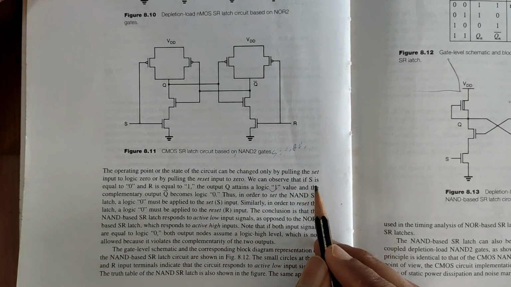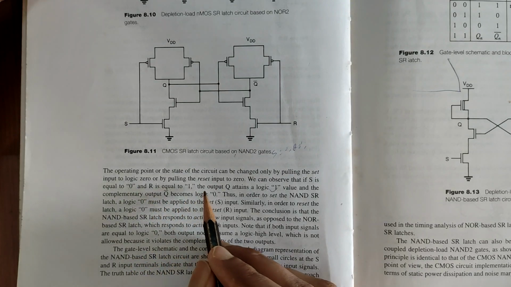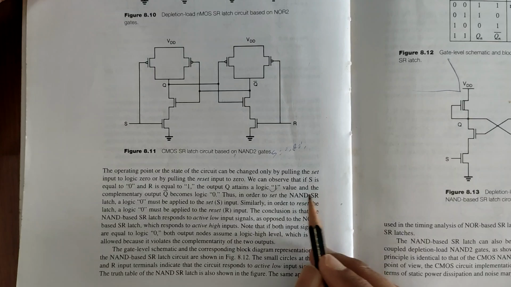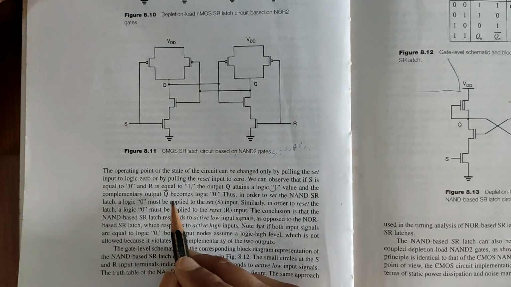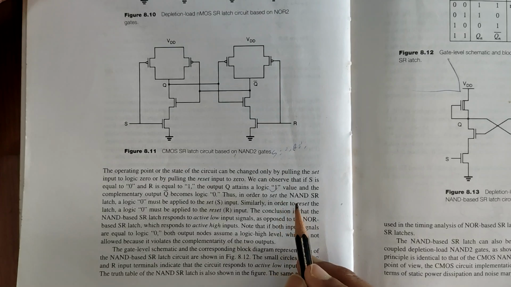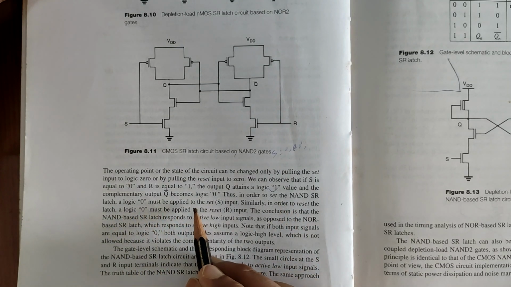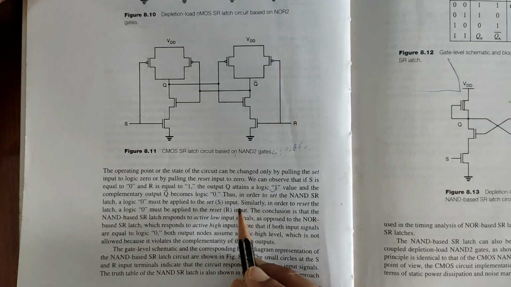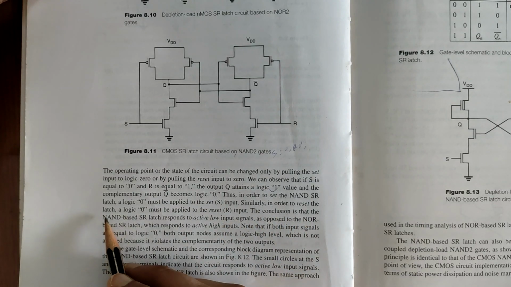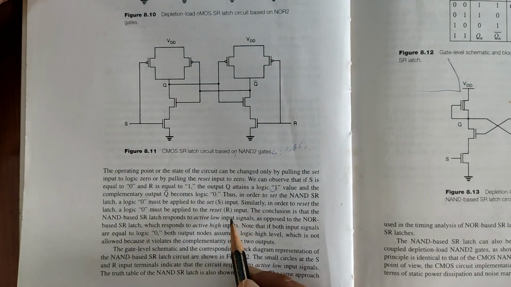We can observe that if S is equal to 0 and R is equal to 1, the output Q attains a logic 1 value and the complementary output Q dash becomes logic 0. Thus, in order to set the NAND SR latch, a logic 0 must be applied to the set S input. Similarly, in order to reset the latch, a logic 0 must be applied to the reset R input.